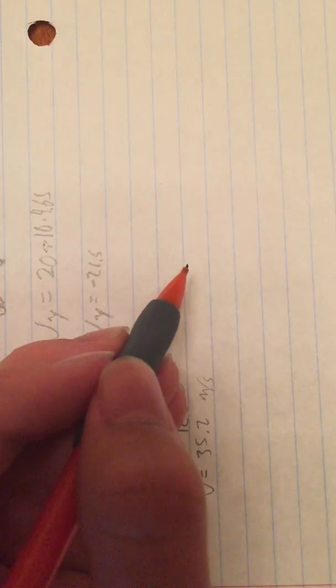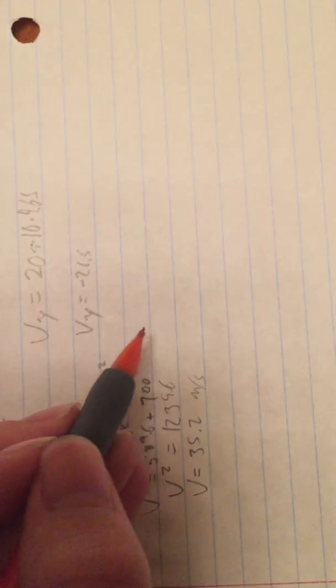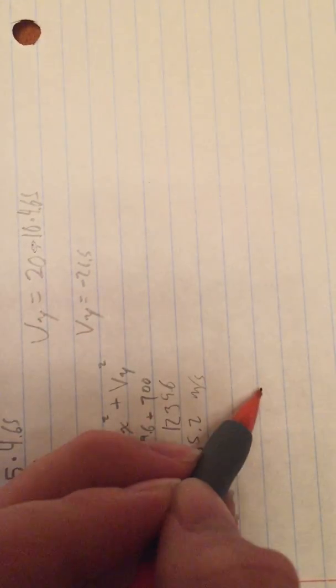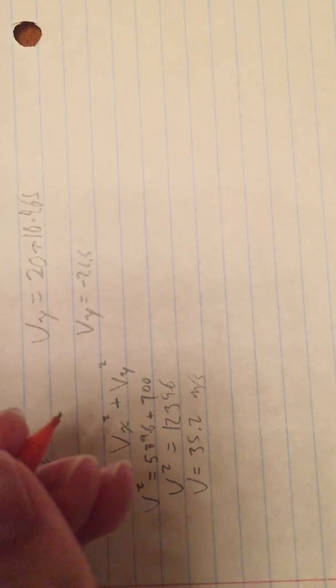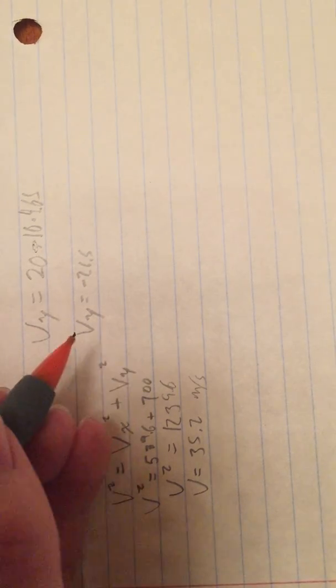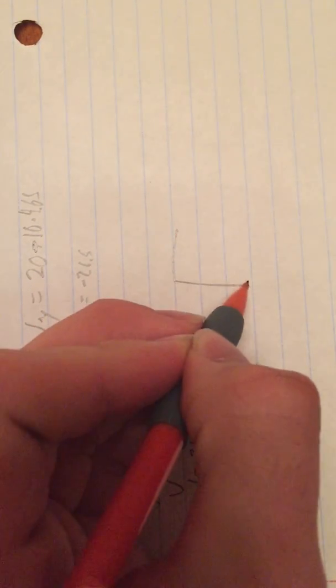So using our knowledge of vectors, I'll move this down here just for easier representation. Sorry.